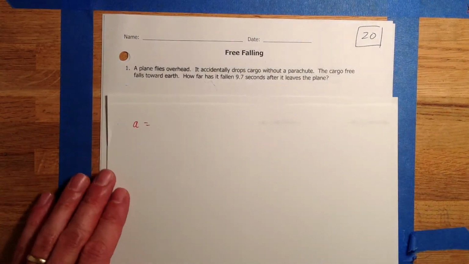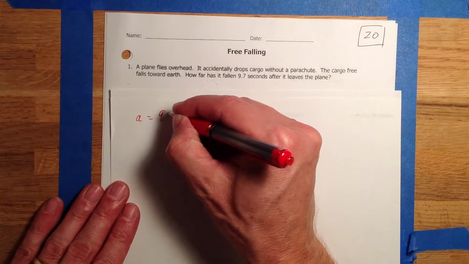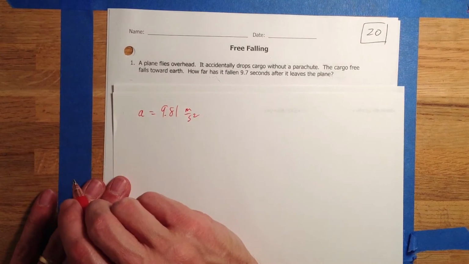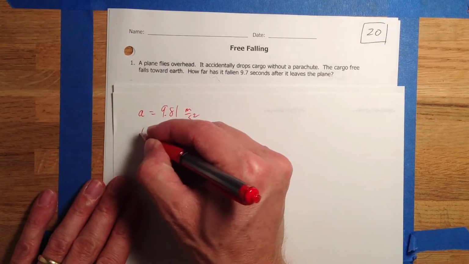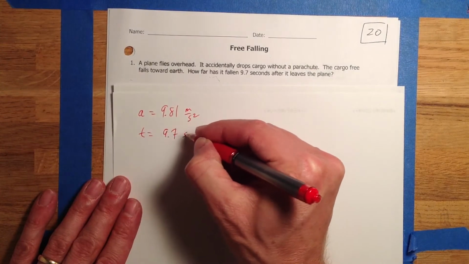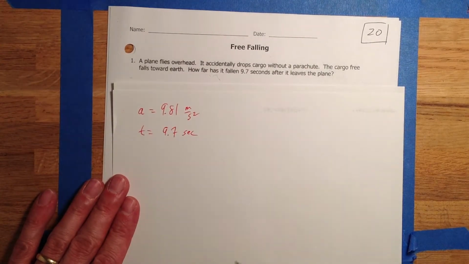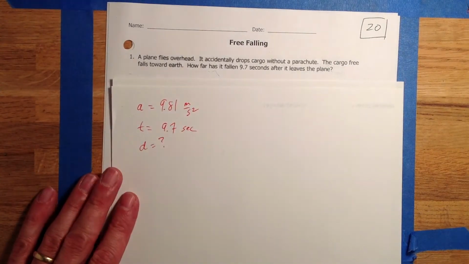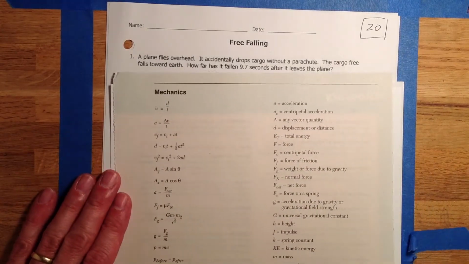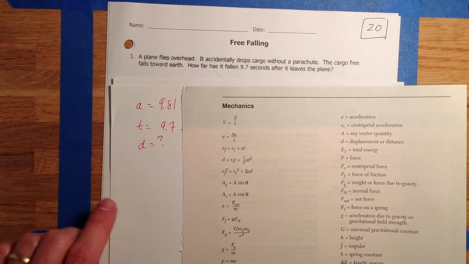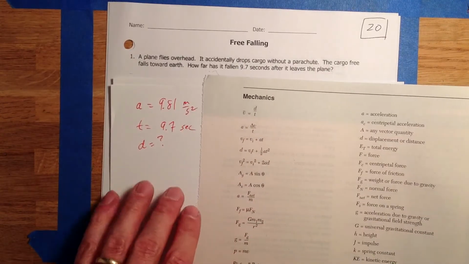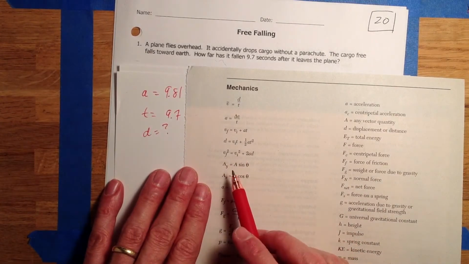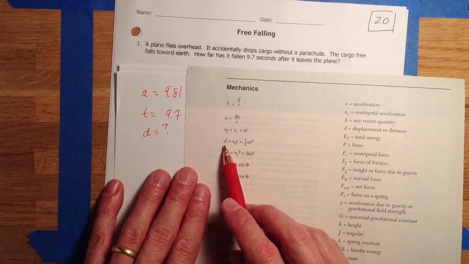So acceleration for that is 9.81 meters per second squared. Time is 9.7 seconds, and then what are we trying to find? How far? So distance. How far has it fallen is what we're after. So let's see what we have here. We can't use the delta velocity. We don't have final velocity, VF. It's going to be the fourth formula.